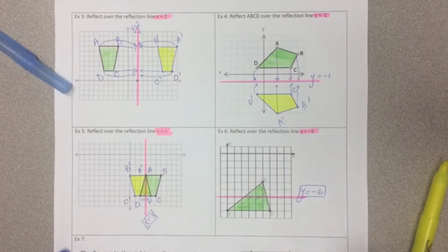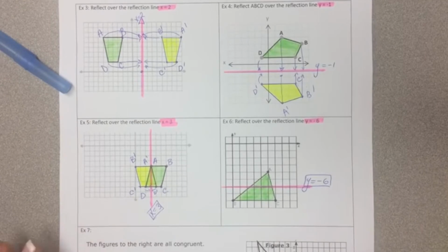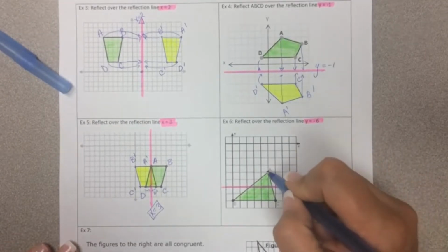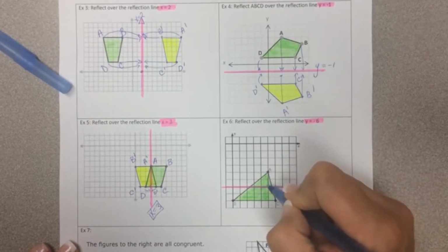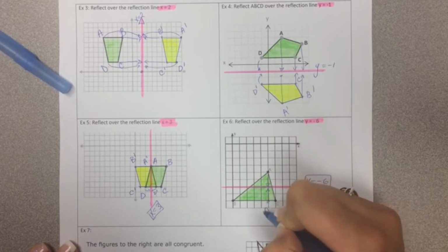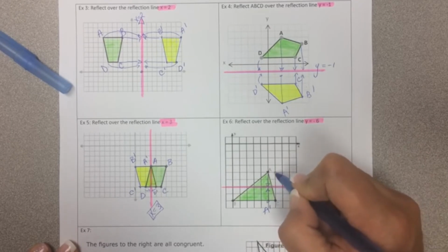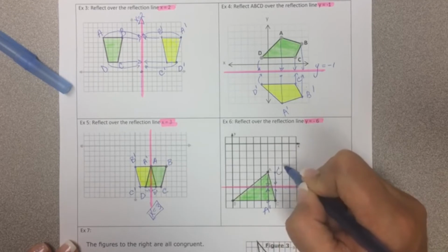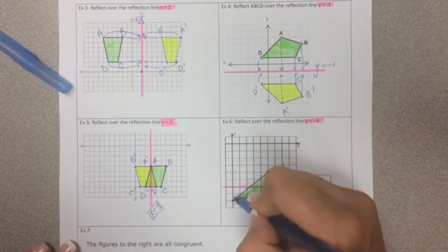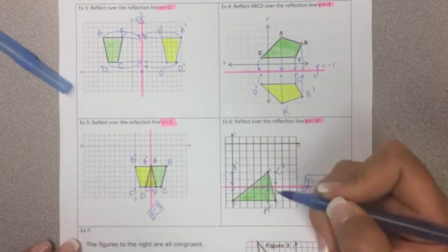So thinking about what happens to the vertices, they move the same distance to the reflection line and away. So point A goes down 2 points. That will be your vertex A prime. Point C goes across up 2 points, 2 units, C prime. And point B goes across up 2 units, B prime.